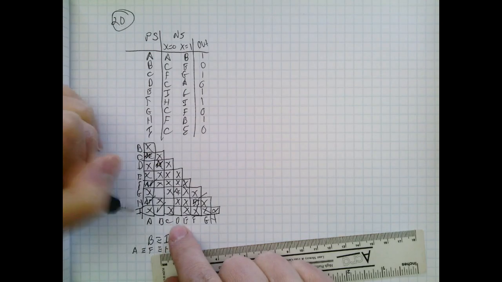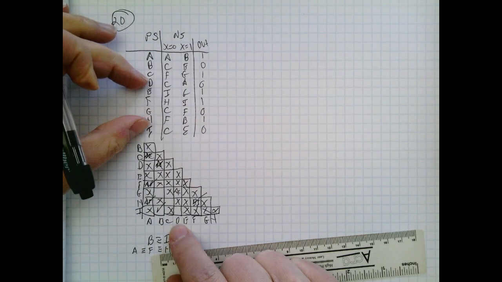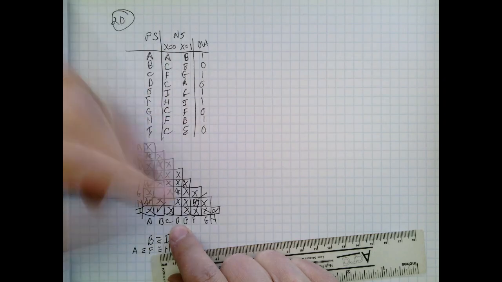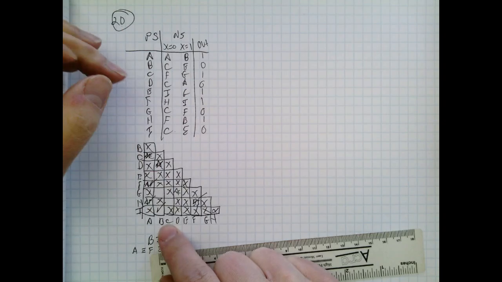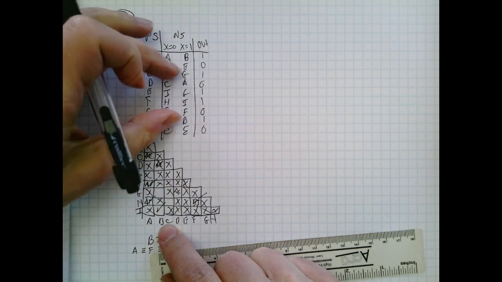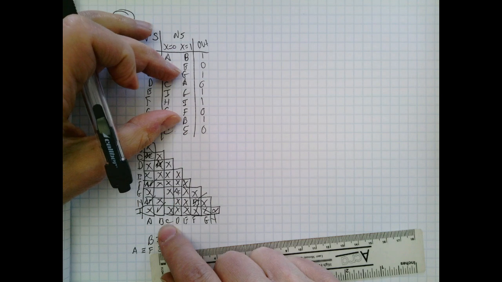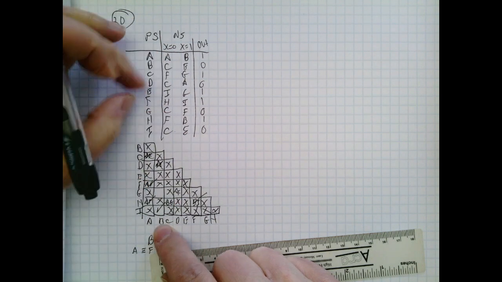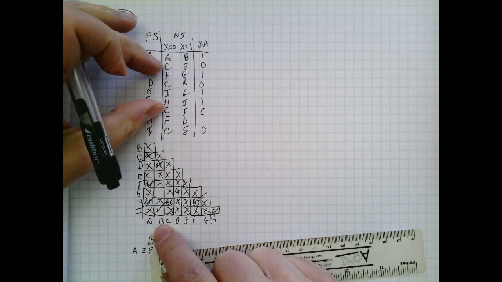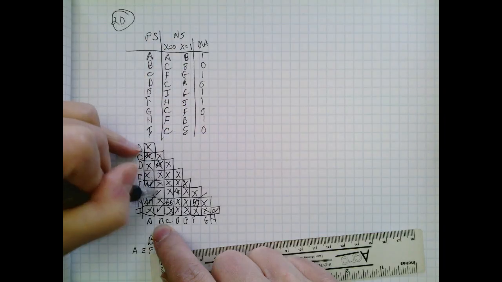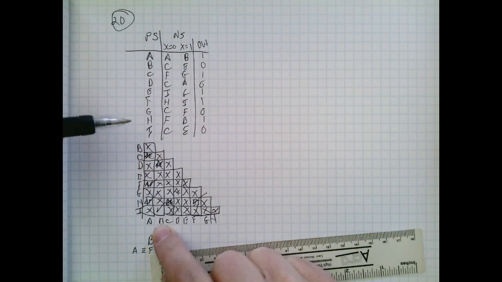And we'll go in here and we'll look at D and I. D equals I if C equals C, that's good. And if A equals E, well, it doesn't. C equals H if F equals F, and if B equals G. So this is BG. And B equals G if C equals C, and if E equals F. Does E equal F? No. So that's no good. And so this is no good.